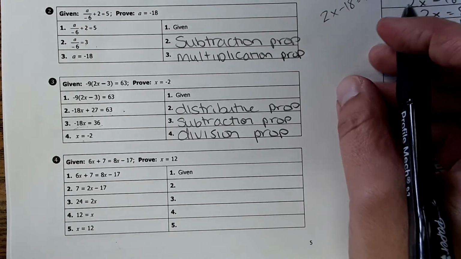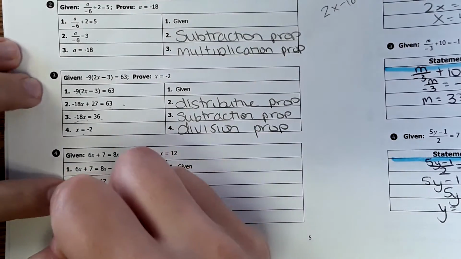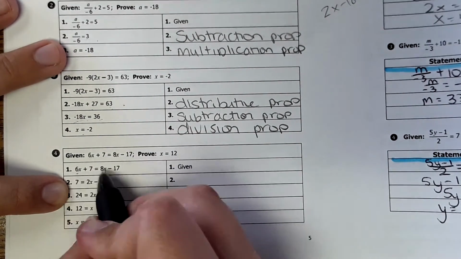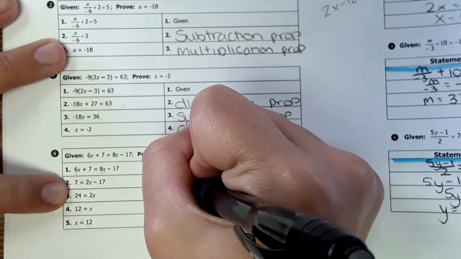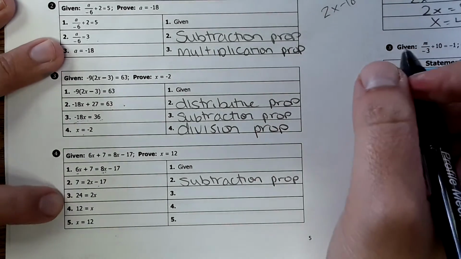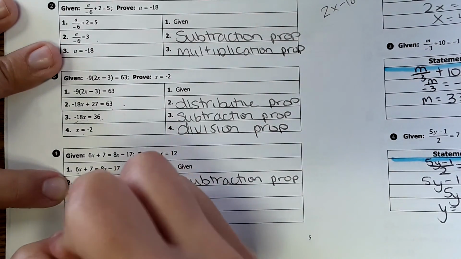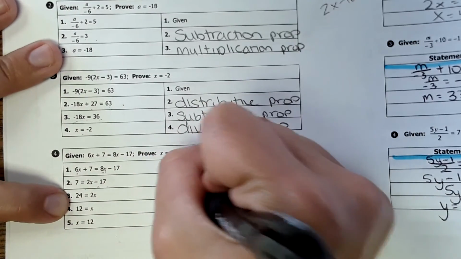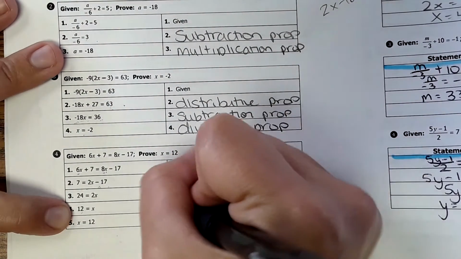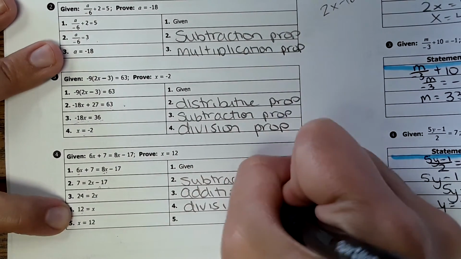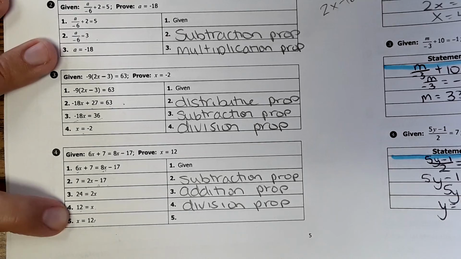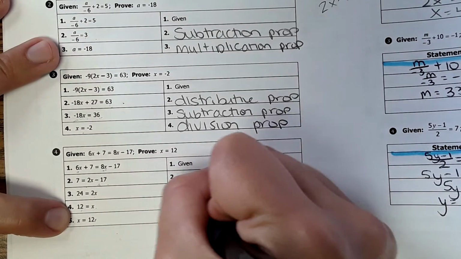Then for the next one, this is the one that I may have solved a little bit differently. They subtracted 6x from both sides, so that's subtraction property. Then they added 17 to both sides, addition property. Then divided by 2, so division property. And last but not least, they just changed the order of that. So 12 equals x, x equals 12. That is symmetric property.